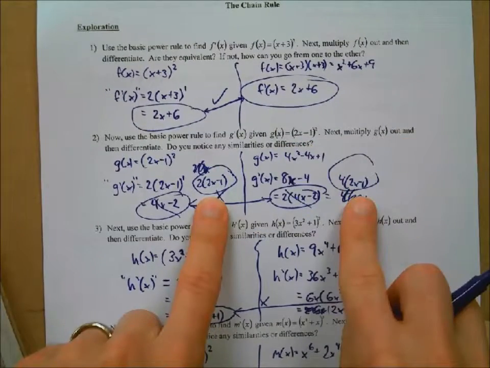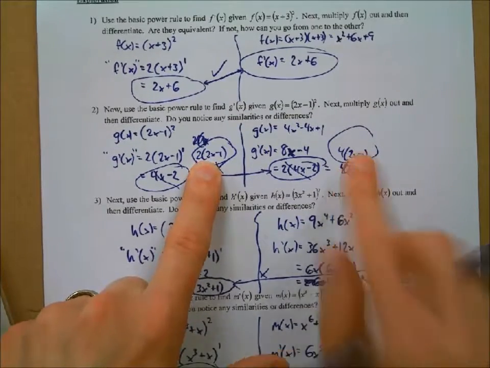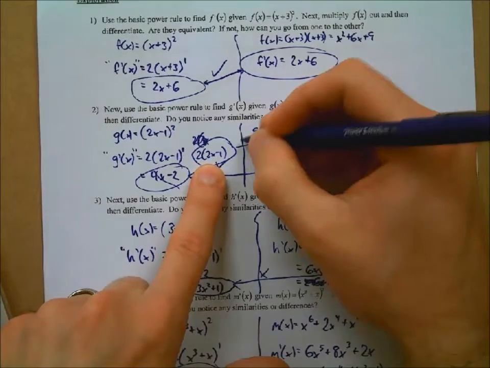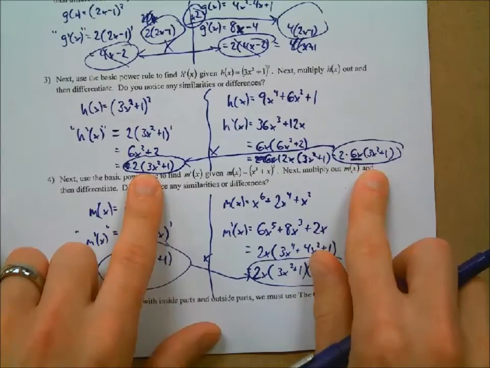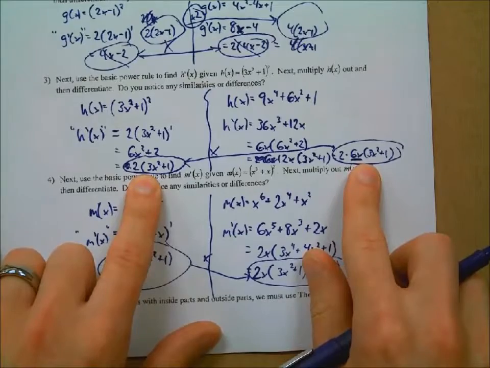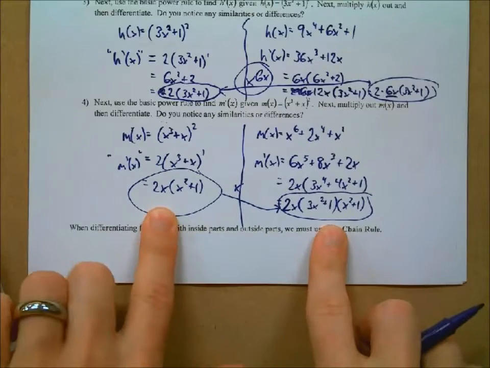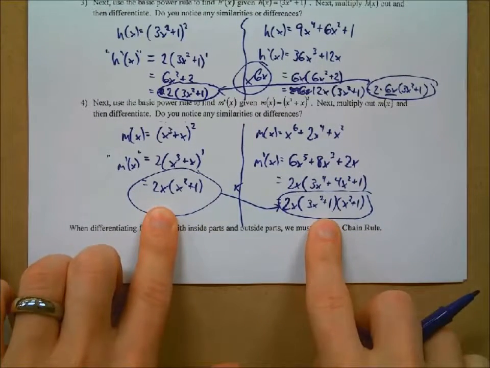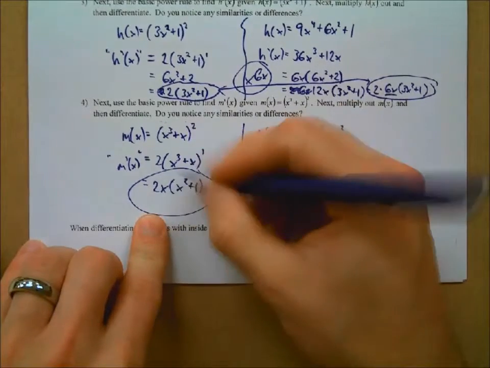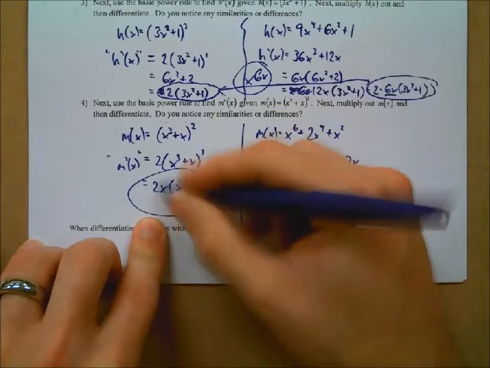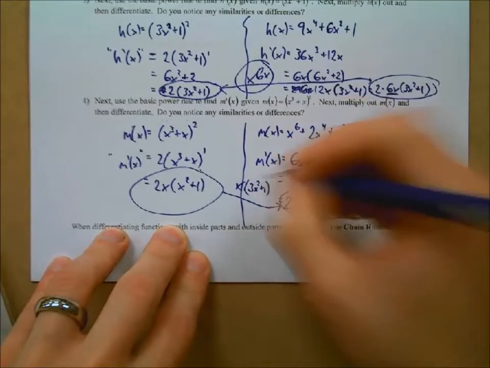So these only differ by what? By a factor of 2. So to get from here to here, we need to multiply by 2. I know I'm running out of room there. Sorry about that. Here, what do these only differ by? 6x, right? So they only differ by a 6x. And then here, what do these differ by? This one's got a 3x squared plus 1. This one does not. So if we take what we want our shortcut to be, and we multiply it by a 3x squared plus 1, we can then get the actual derivative.